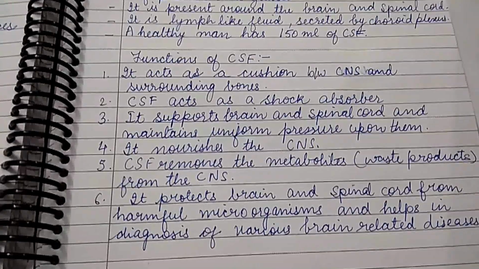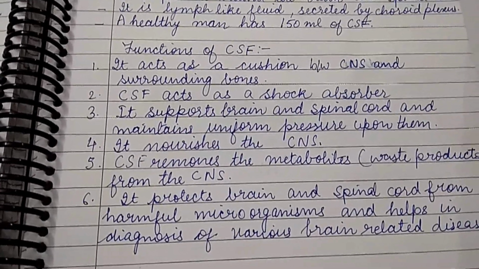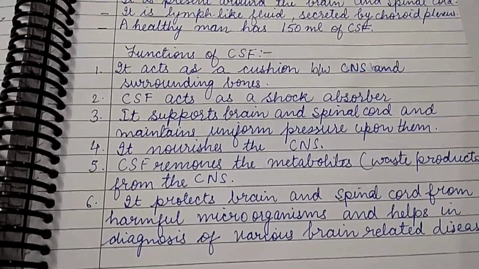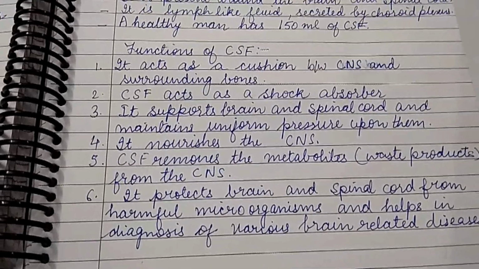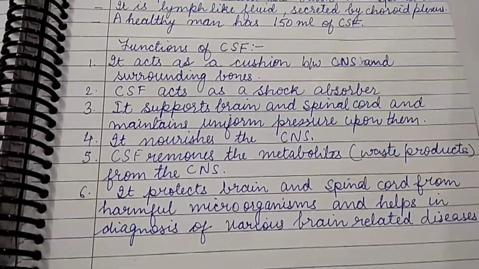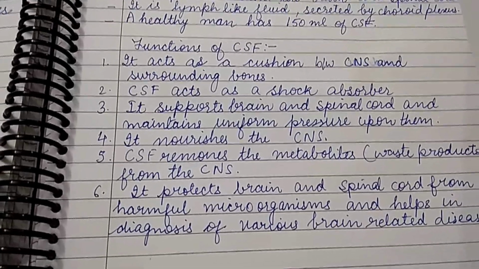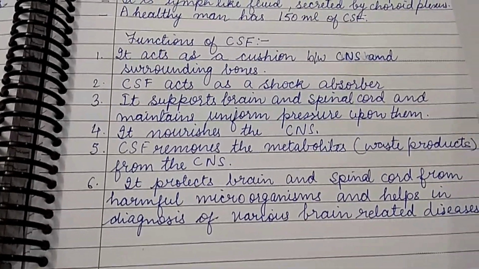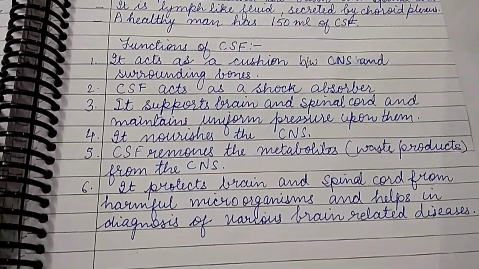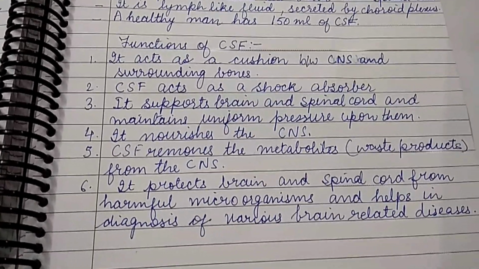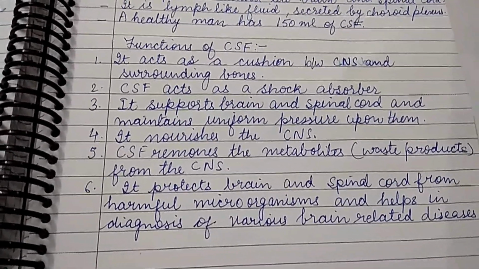Now let's see the functions of CSF. It acts as a cushion between CNS and surrounding bones. That means it protects the brain from external injuries. Second, the CSF acts as a shock absorber, which means it prevents the transmission of shocking forces to central nervous system. Third, it supports brain and spinal cord and maintains uniform pressure upon them. Like the brain simply floats in CSF.